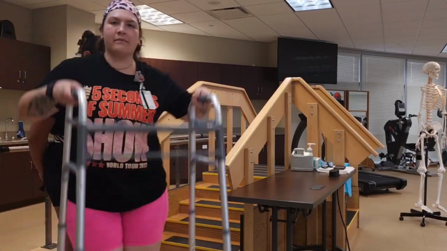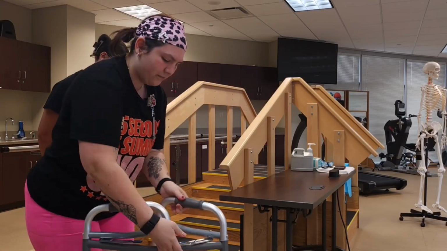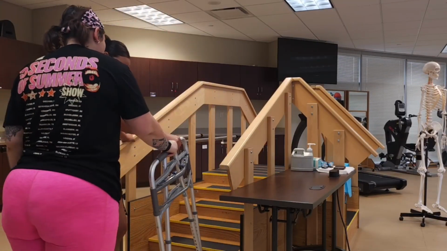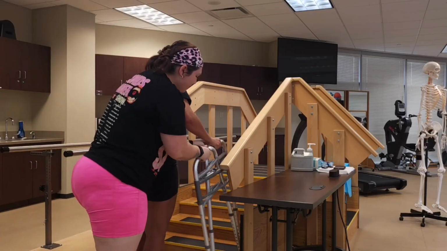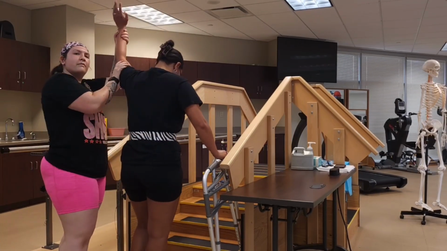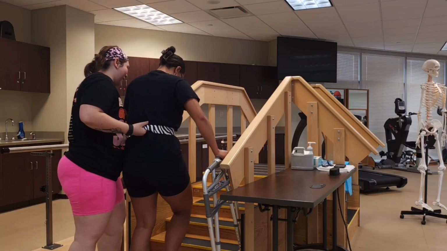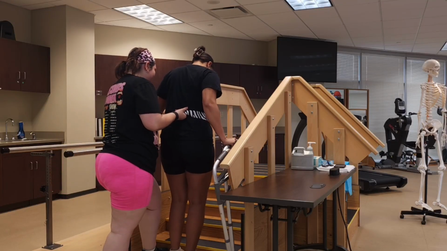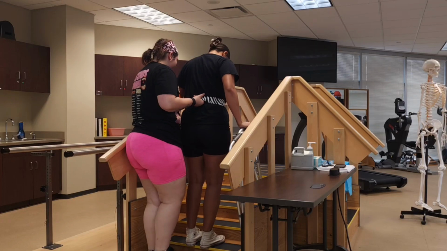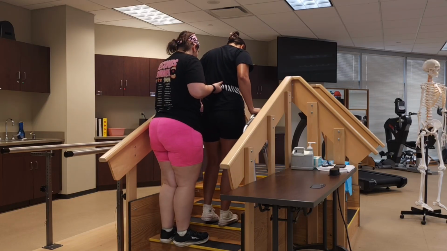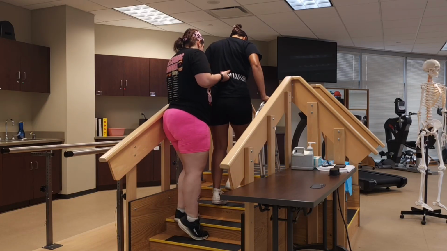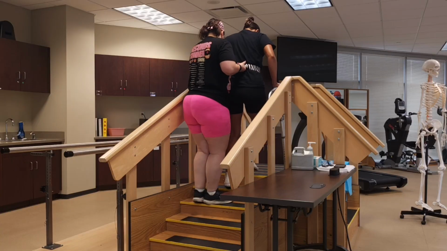So now this is the walker. This is how you close it. This is the version where you go up the stairs with the walker closed. And the left arm will be on the railing, and the PT will have 2 points. 1 hand behind the patient and 1 hand in front of that left shoulder, making sure that you are going up the stairs safe.